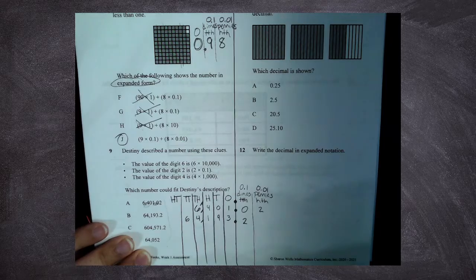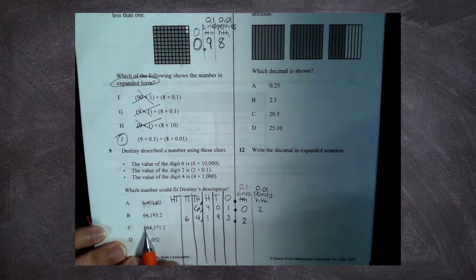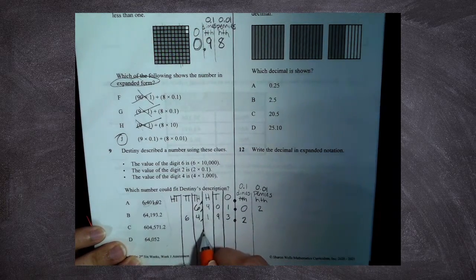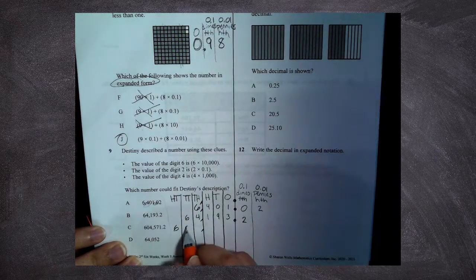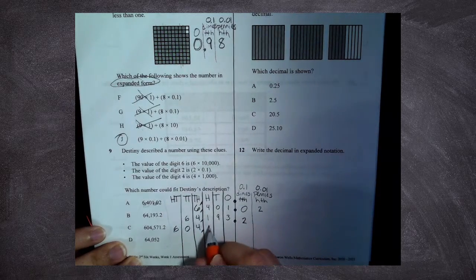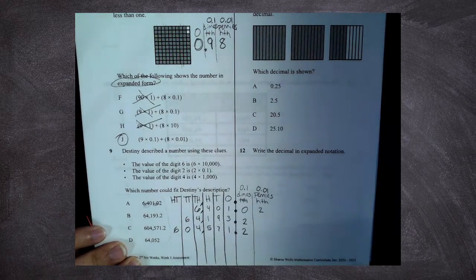Same thing with answer choice C. The comma and the decimal to help me line up numbers. 6, 0, 4, comma. The comma's right there. 6, 0, 4, comma, 5, 7, 1, decimal 2.